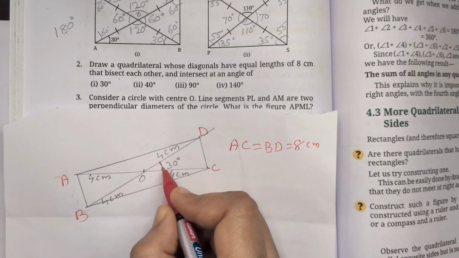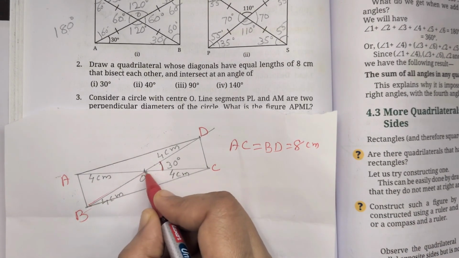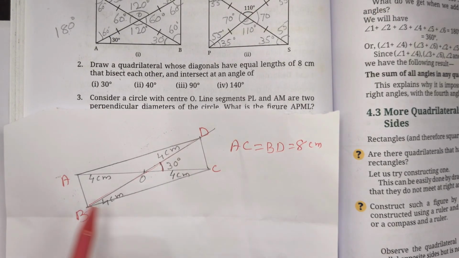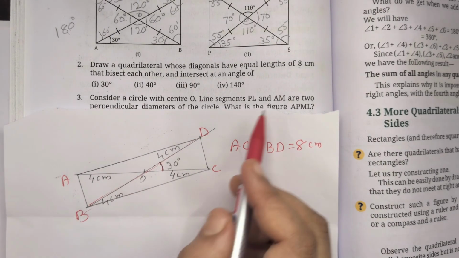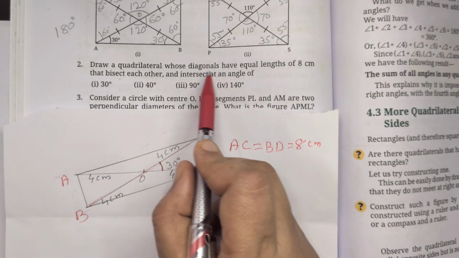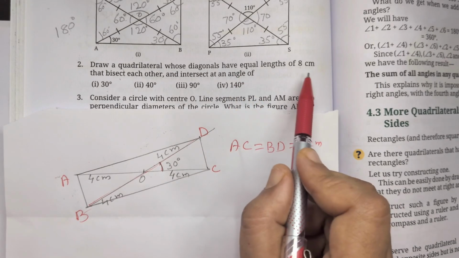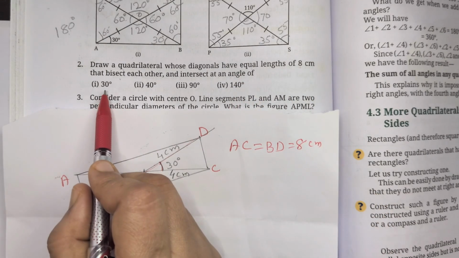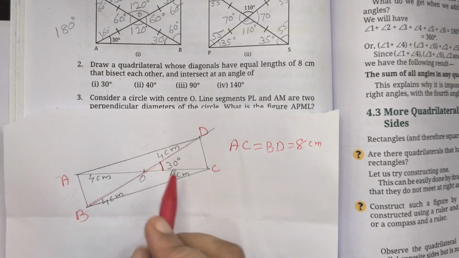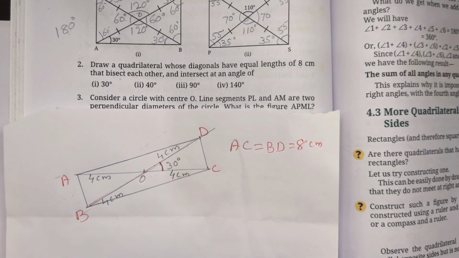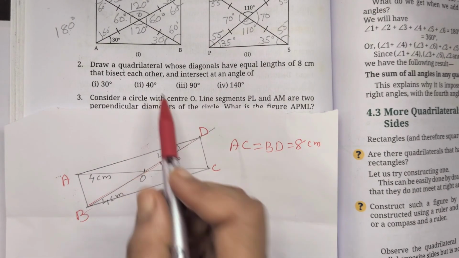BD, here 4 plus 4. Till here 4, again 4. So 8 centimeter. Same way here also. So according to the question, the diagonals have equal lengths of 8 centimeter, and the angle between the diagonals is 30 degrees. Similarly, we can do the same thing for 40 degrees also.